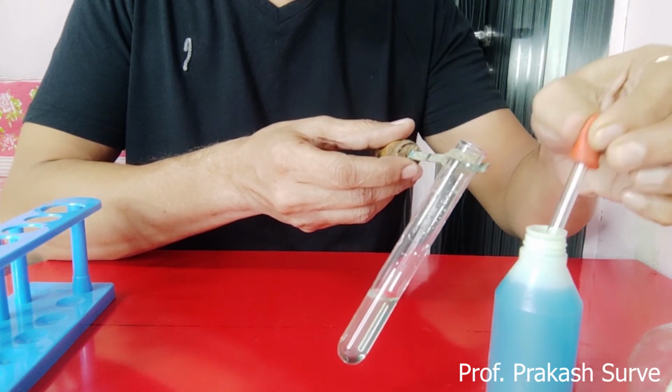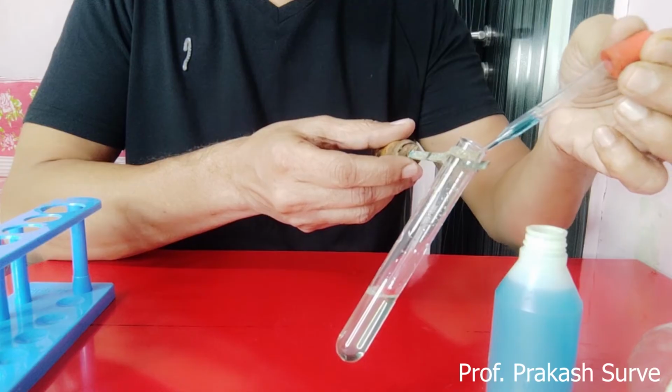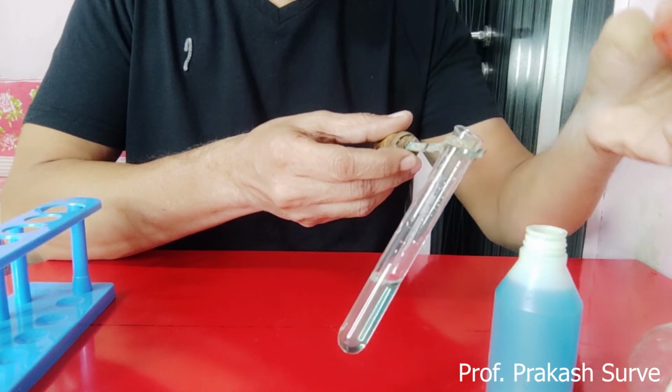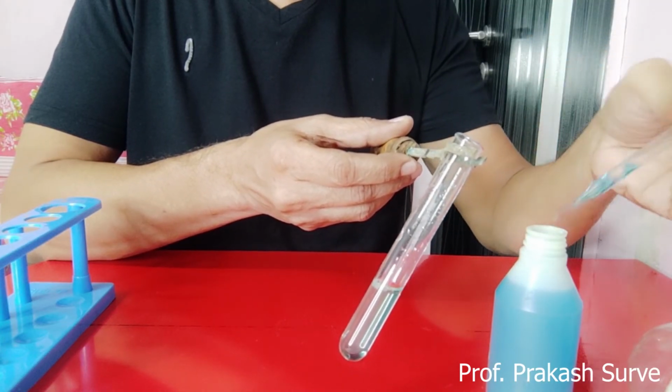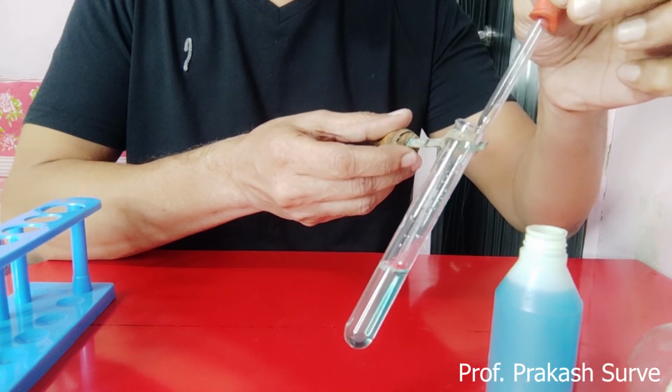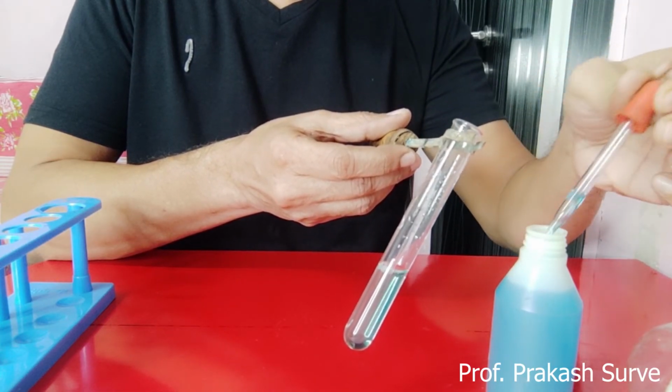So 1 ml of Benedict reagent, and then we have to boil this over a spirit lamp.